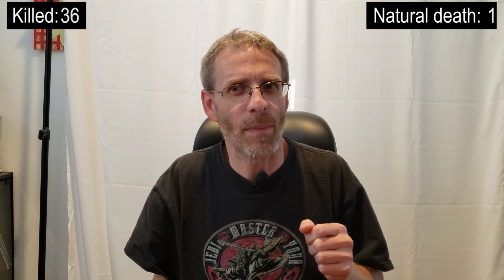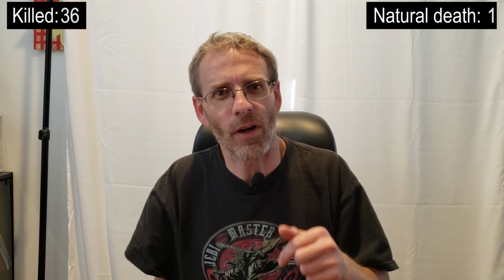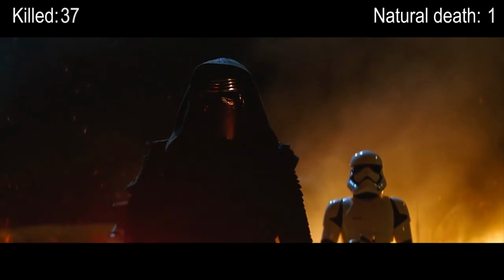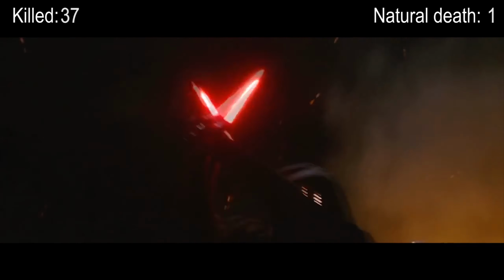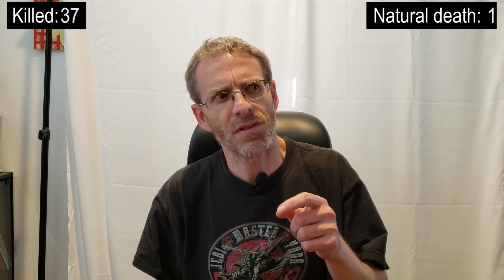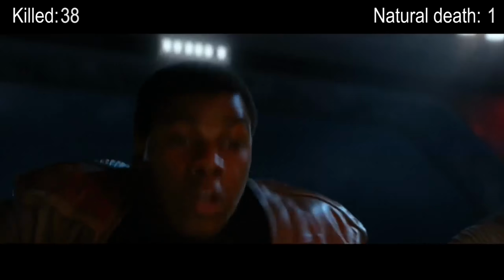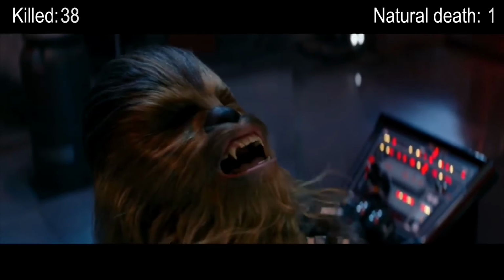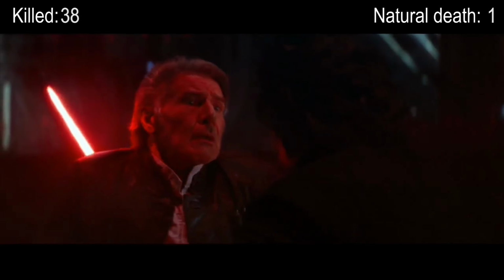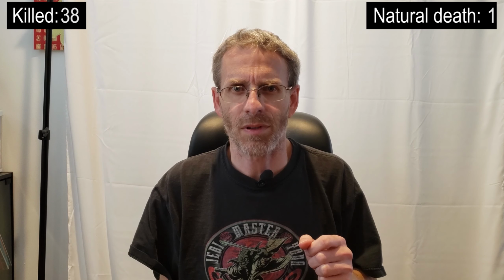Then we go to Episode 7, and we get the old man at the beginning who gives the piece of the map to Poe. He gets hacked down by Kylo Ren. That's our first death in Episode 7, The Force Awakens. And then, of course, towards the end of Episode 7, or maybe not towards the end, Han gets killed by Kylo Ren. Han gets stabbed. I think those are the only two deaths in Episode 7.